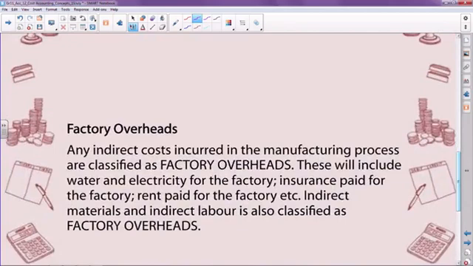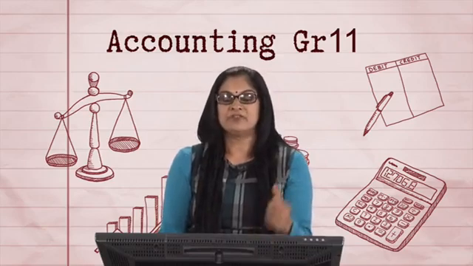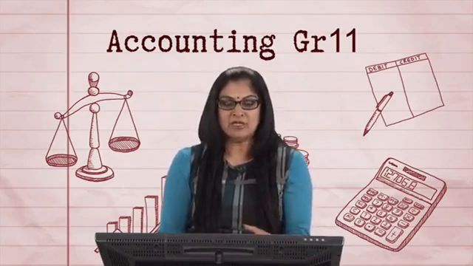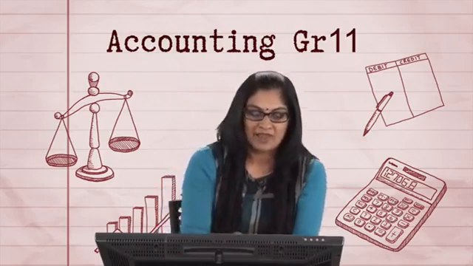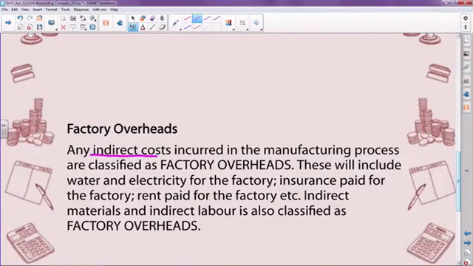Okay, factory overheads. Now, what do we mean by factory overheads? We've spoken about direct materials. We've spoken about direct labor. Now we come across something called factory overheads. Any indirect costs incurred in the manufacturing process are classified as factory overheads.